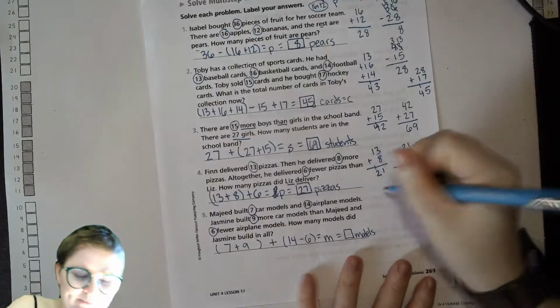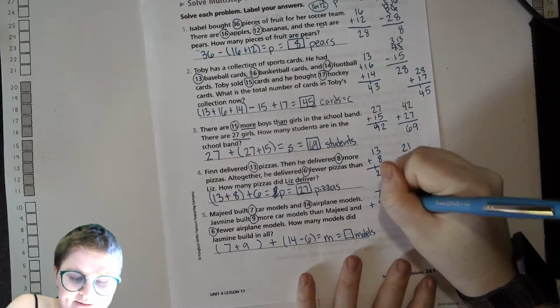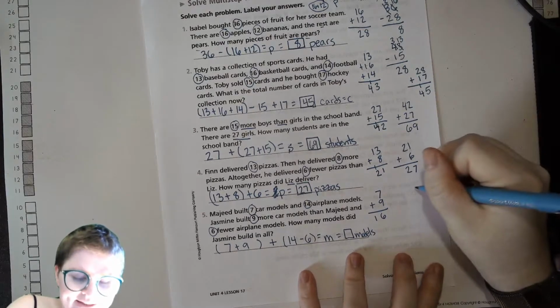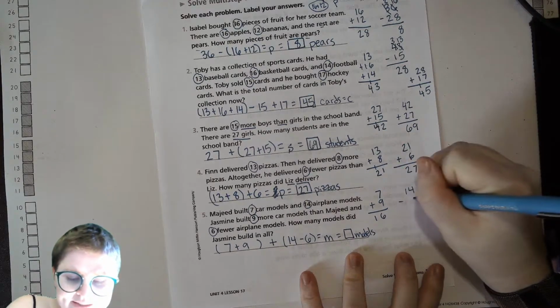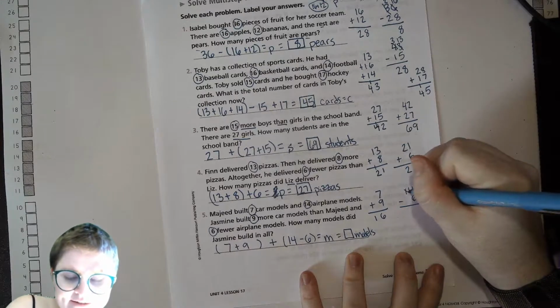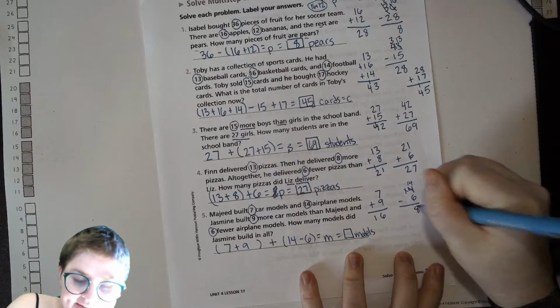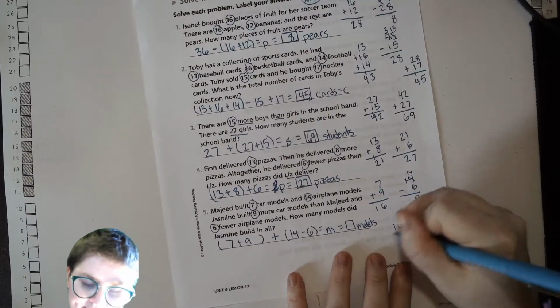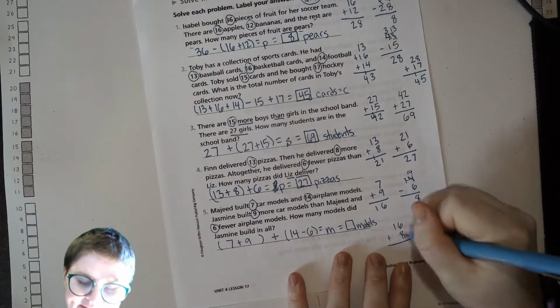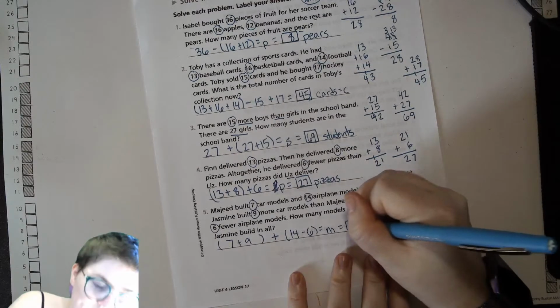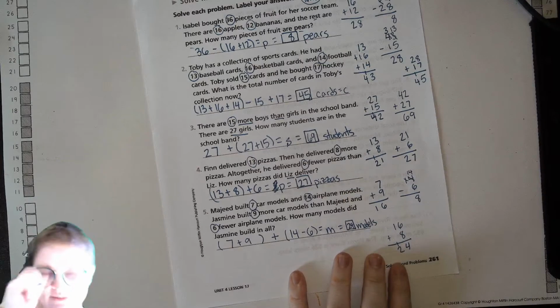Okay, so let's do 7 plus 9, which is 16. And then we have 14 take away 6. So then that's just 8. So 16 plus 8. 6 plus 8 is 14. So 24. 24 models. All right.